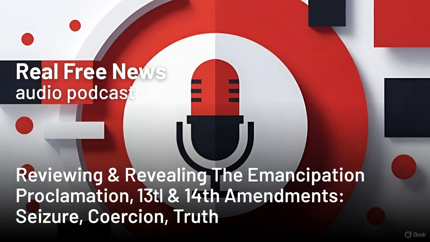The absence of declared war amplified executive authority. Lincoln treated the conflict as insurrection, preserving the fiction of Union continuity. This framework avoided recognizing Confederate sovereignty while justifying extraordinary measures.